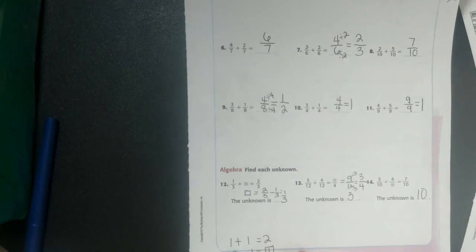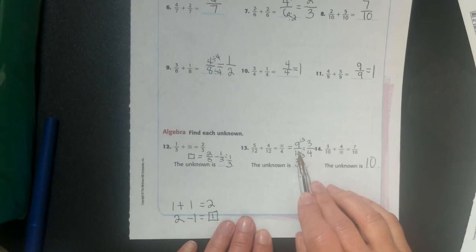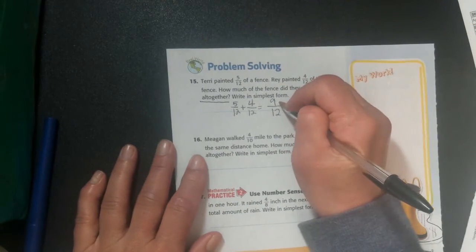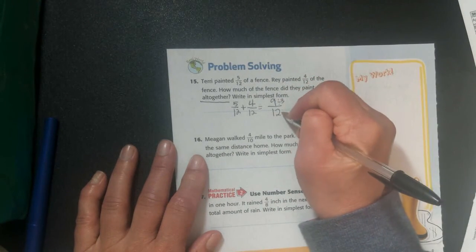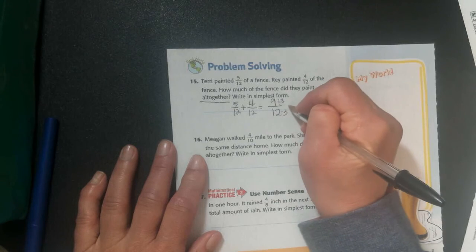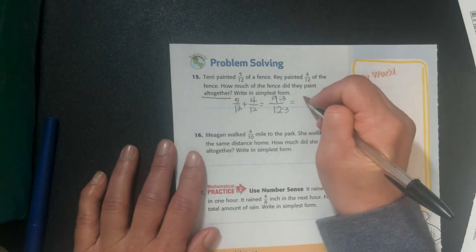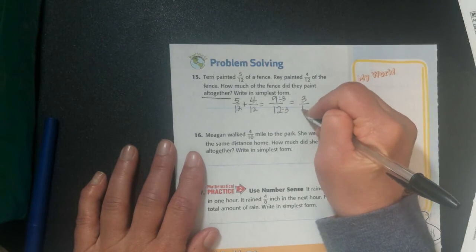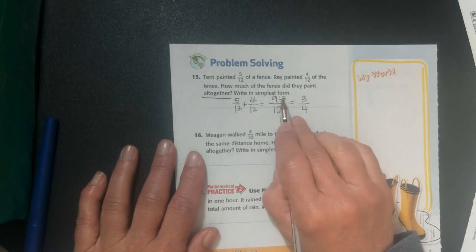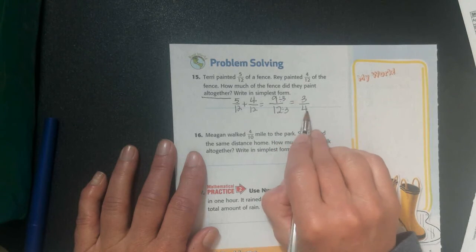Where did we do it? Right here. 9/12, right? Remember, I can divide by 3 to make it in its simplest form. So all together, they painted 3/4 of the fence. 9 divided by 3 is 3. 12 divided by 3 is 4.